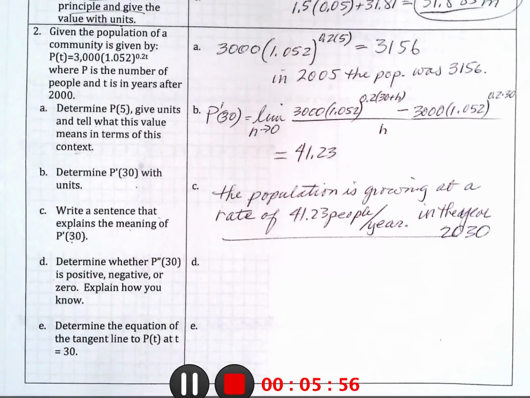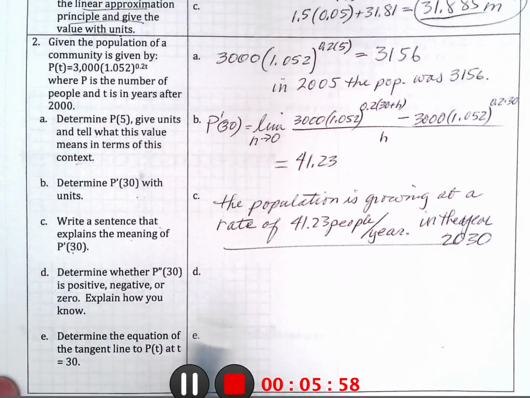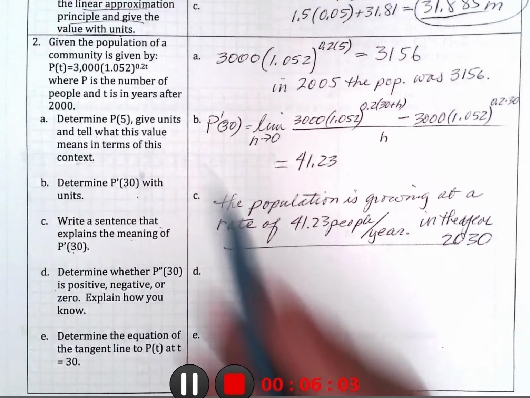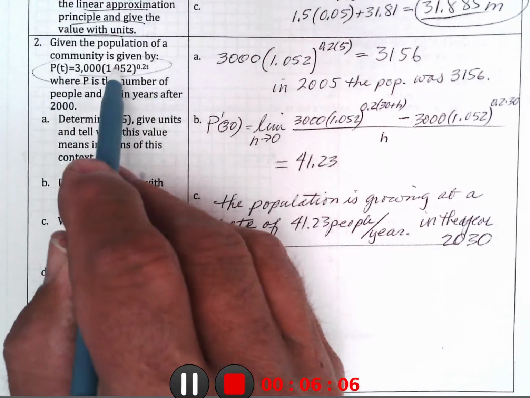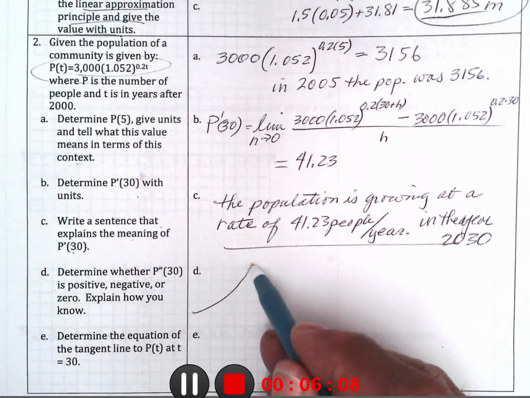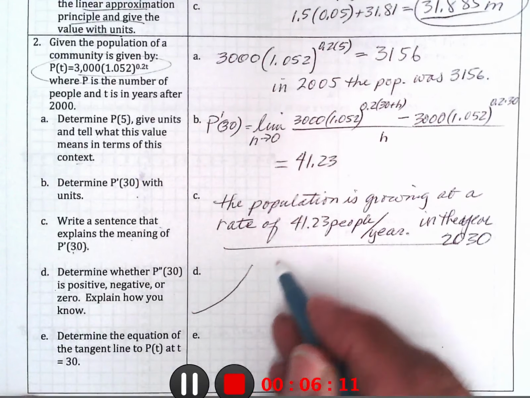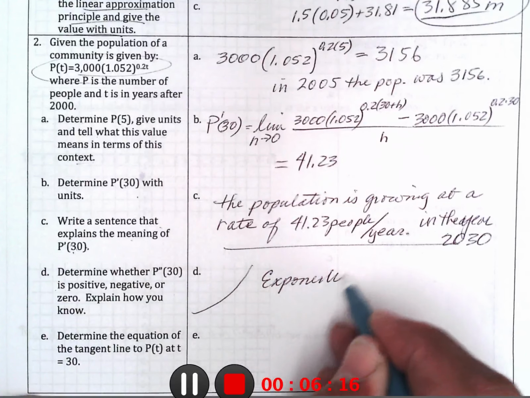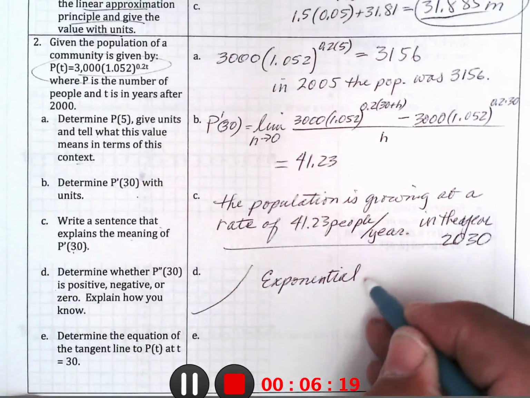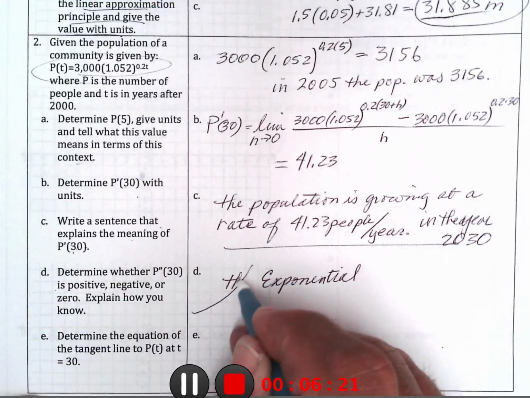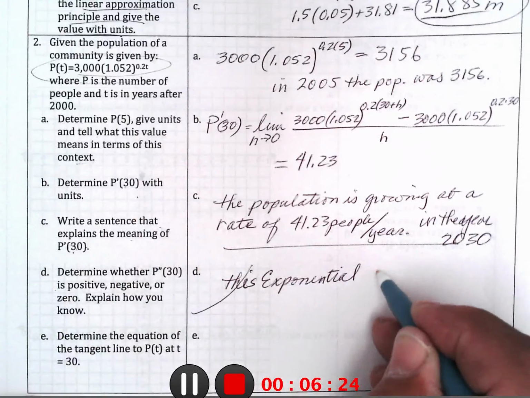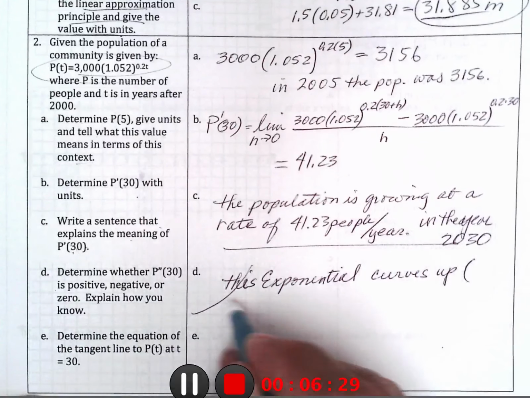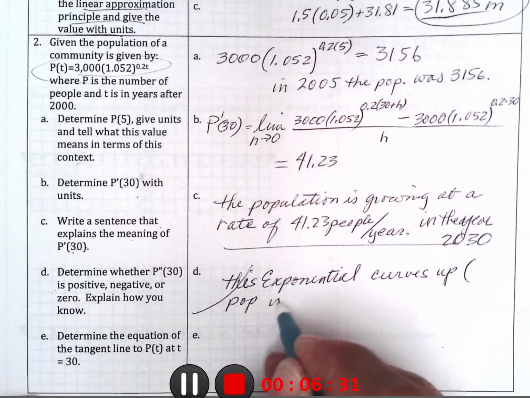Determine p double prime at 30, whether it's positive or negative. Well, I'm just going to do it simply here. This is an exponential, and we know exponentials like this, this exponential curves up, meaning population is increasing.